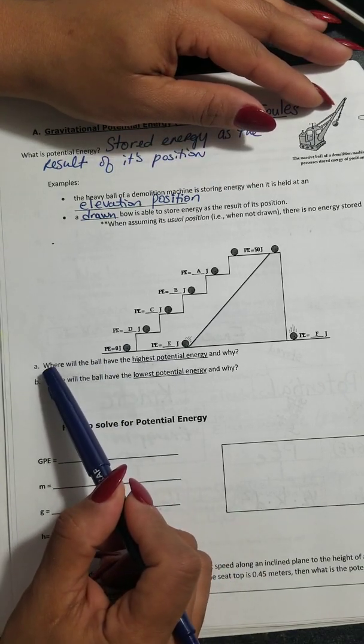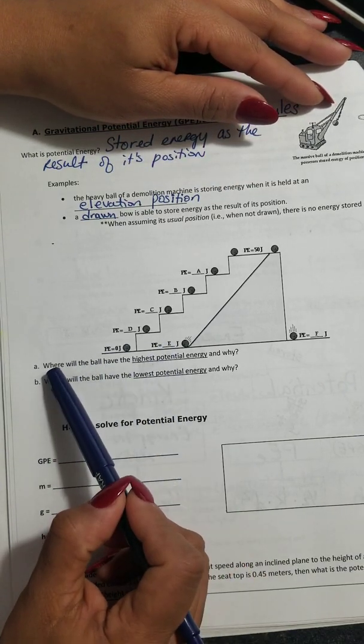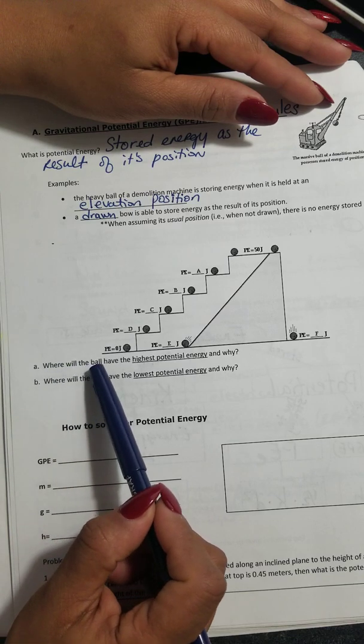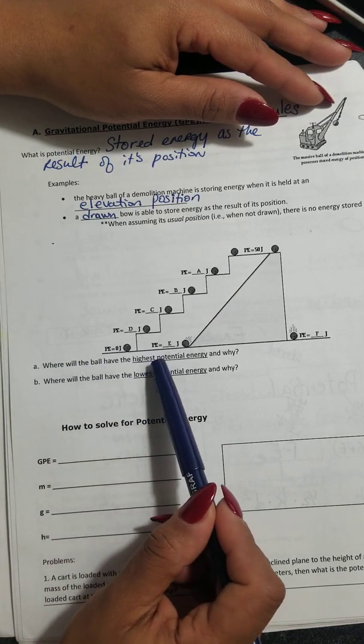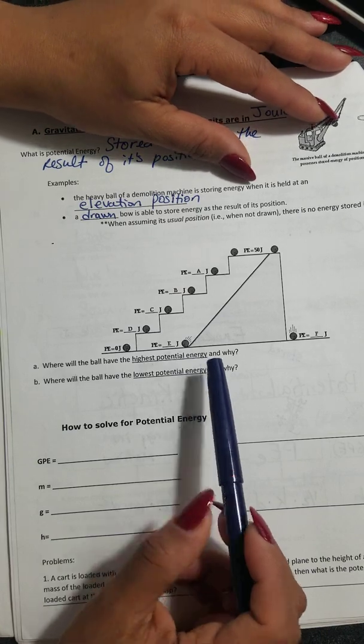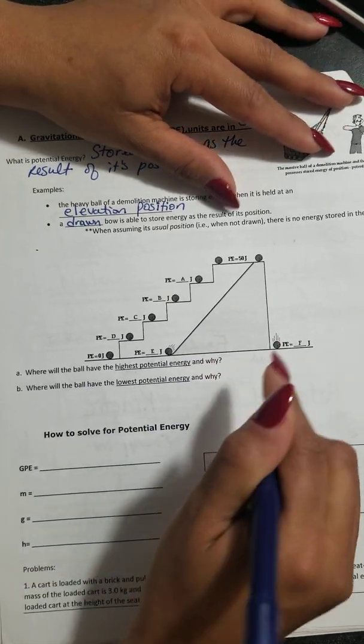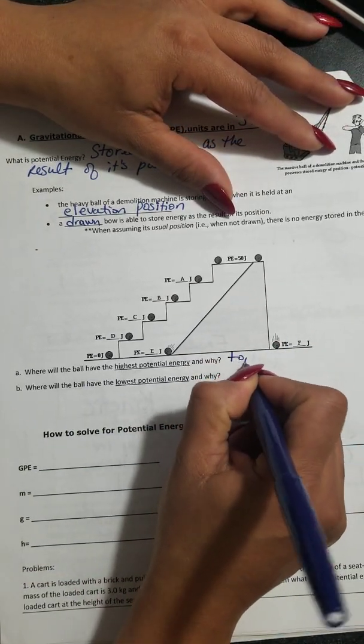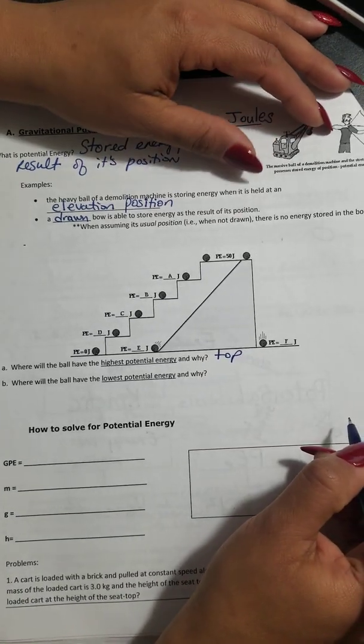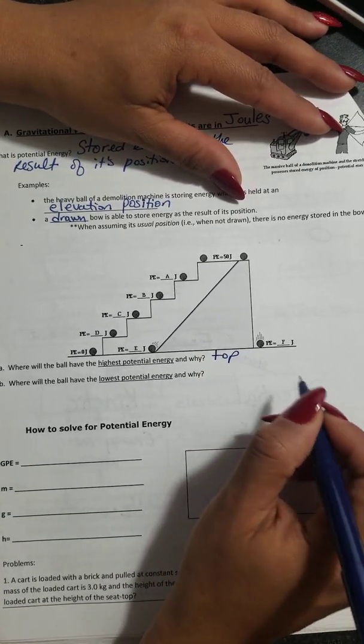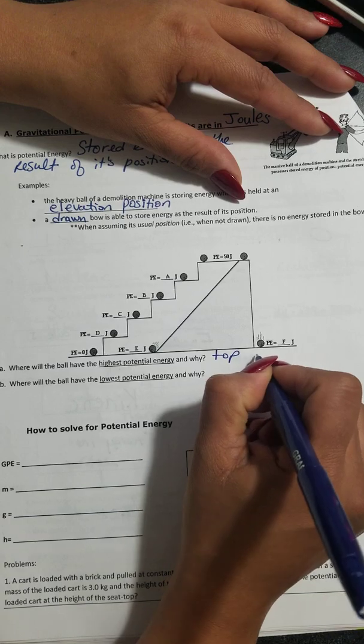Letter A says, using this picture over here, where will the ball have the highest potential energy and why? Well, for this picture here, at the top, the highest position, is when it's going to have the greatest potential energy. Okay? Why is that?